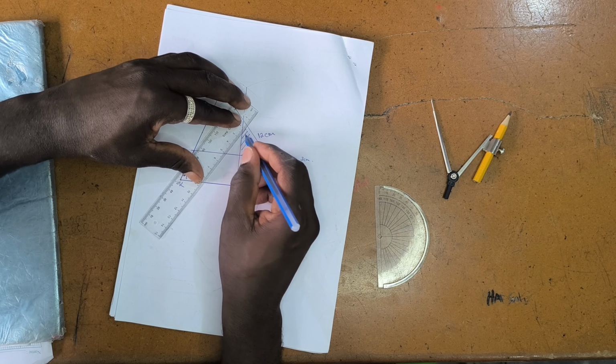Let me draw it in a nice way. So we are saying K, L, B. Again here, we have K, L, B. Again here, you have K, L, B. And the last one, it is K, L, B.